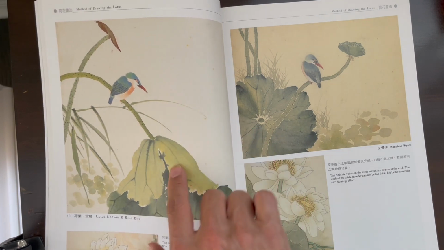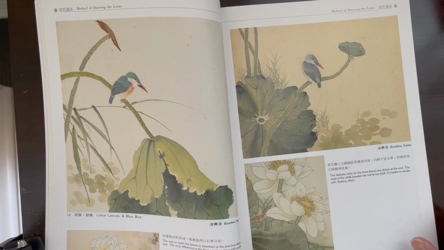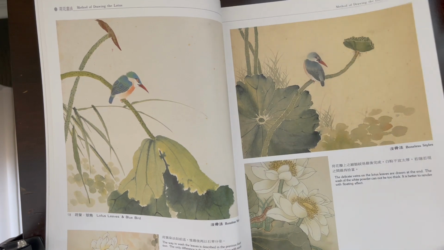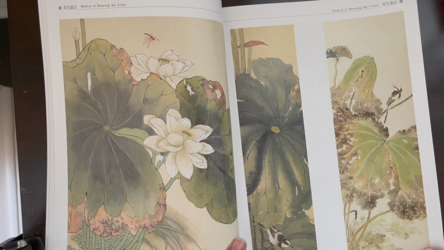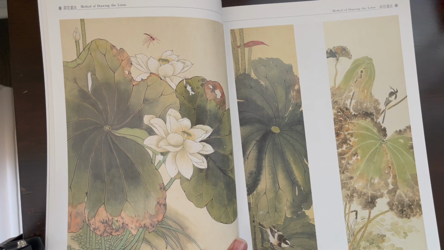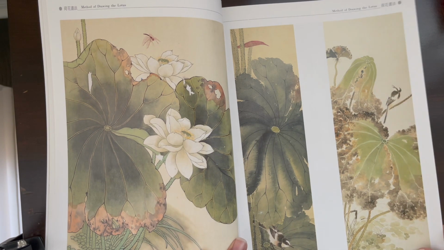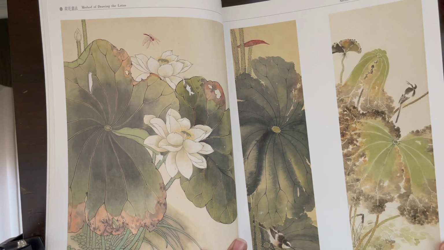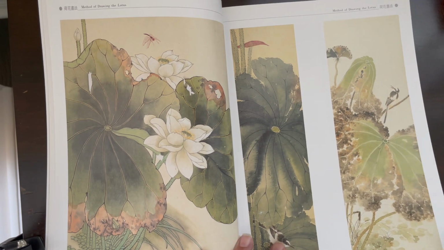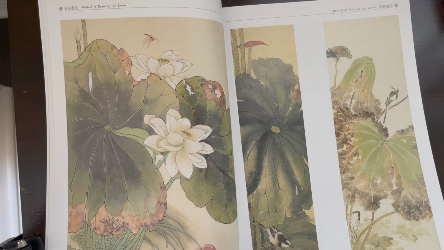Here we have a kingfisher on a folded leaf. And three more wonderful final compositions here featuring Lotus.